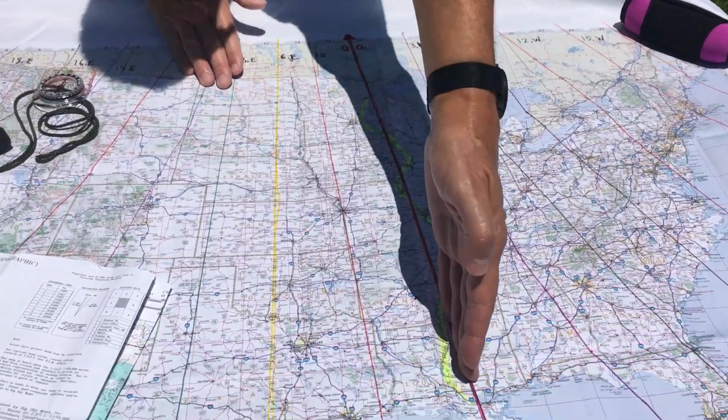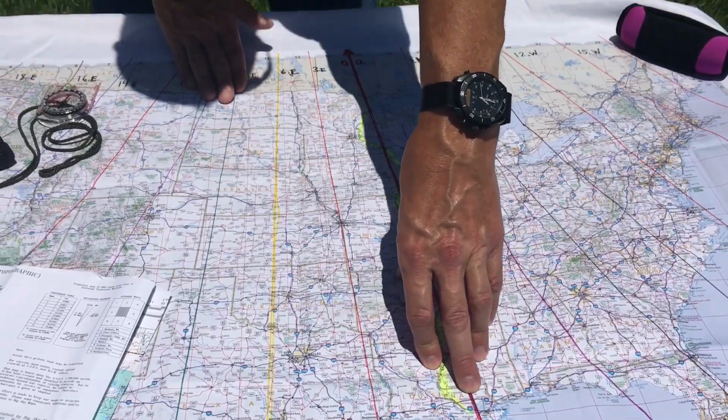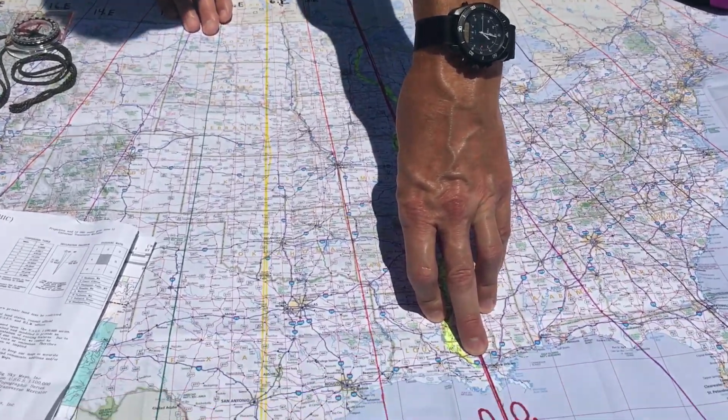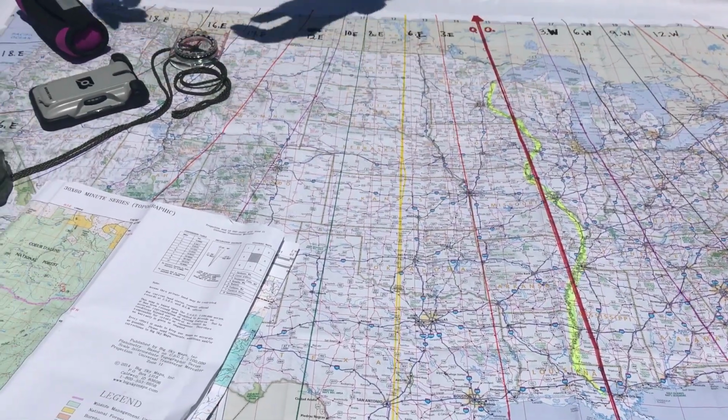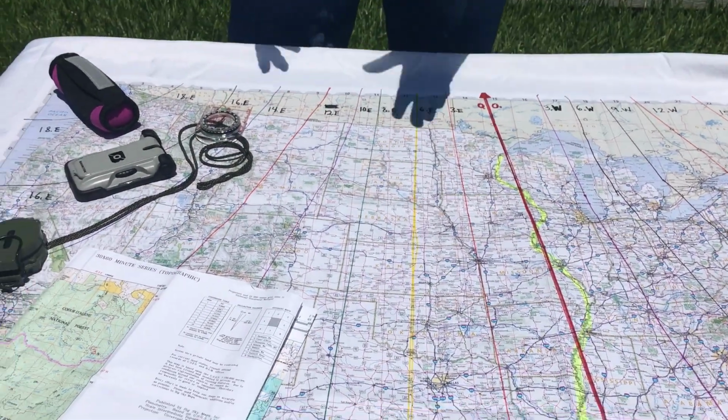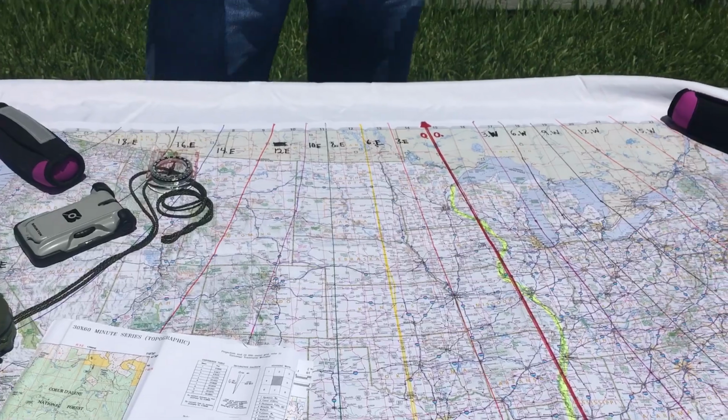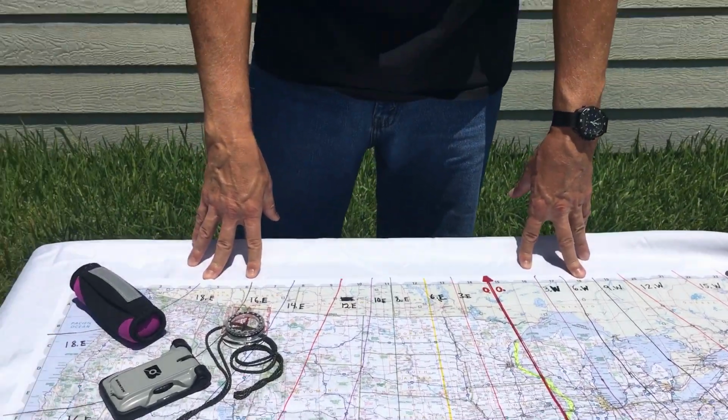And now it's here, going through Mississippi, Baton Rouge, and Lake Pontchartrain. So eventually it's going to end up closer to Texas, because it is moving slowly. It does change every so often, every several years. So keep that in mind, and I hope that helped you.